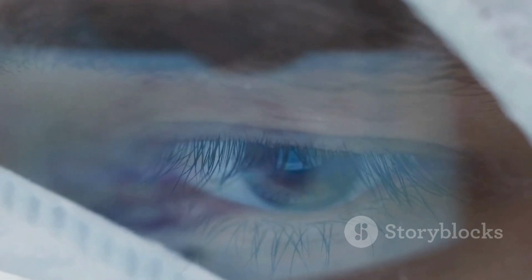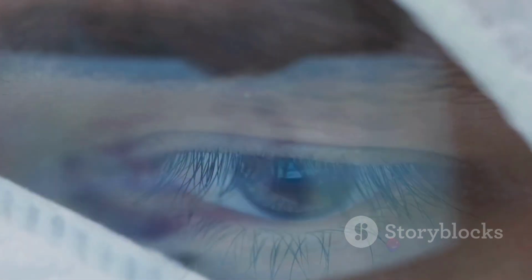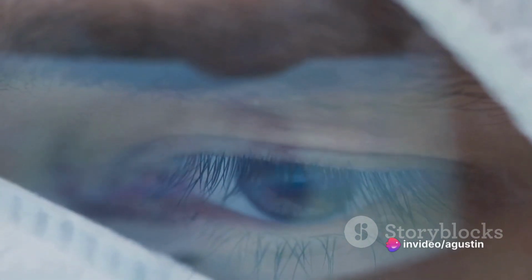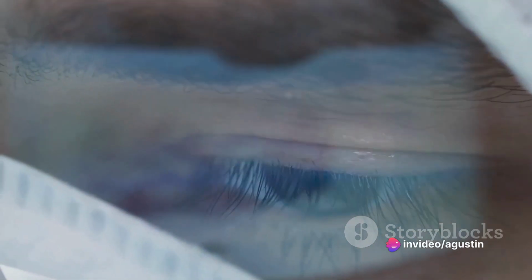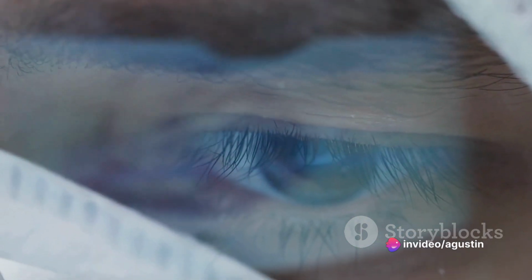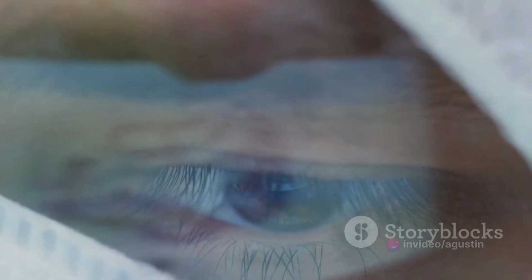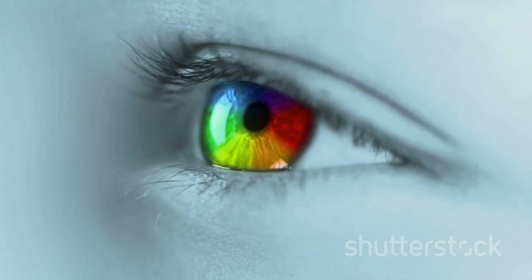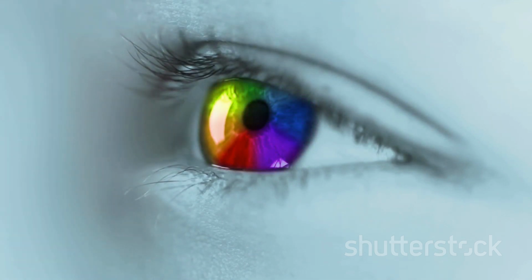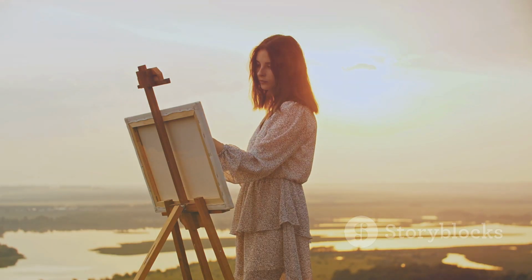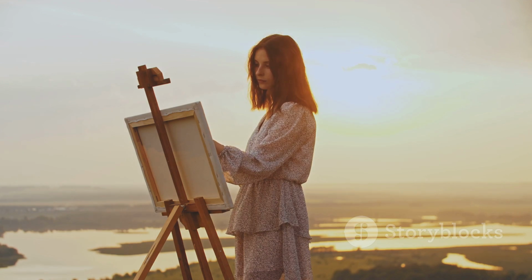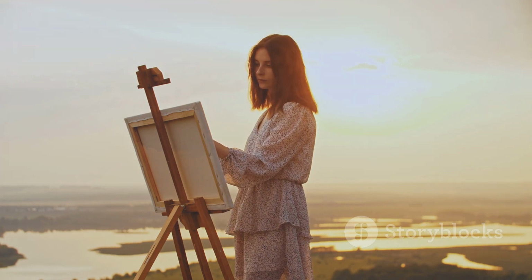Here, the magic happens. Millions of photoreceptor cells convert light into electrical signals that travel through the optic nerve to our brain, which flips the image right side up again and interprets what we see. This intricate and efficient process lets us perceive a wide array of colors, depths, and movements. So next time you marvel at a beautiful sunset or a work of art, remember the incredible process that allows you to enjoy these visual wonders.